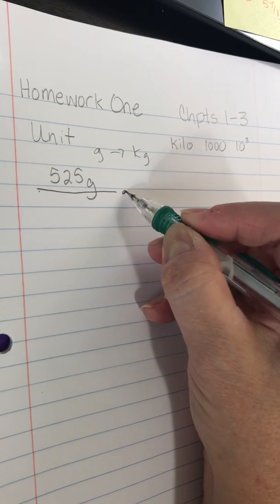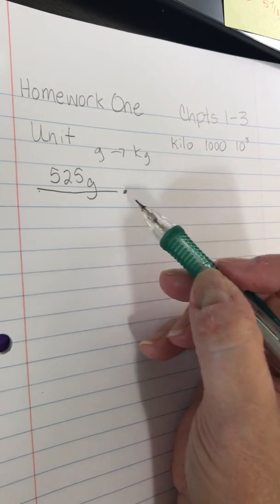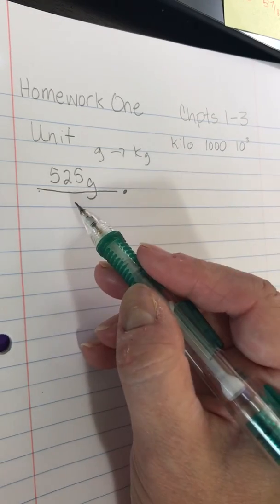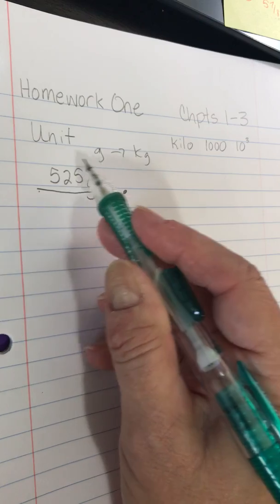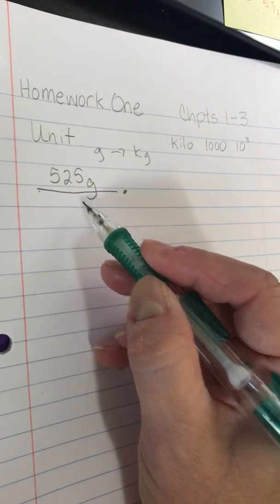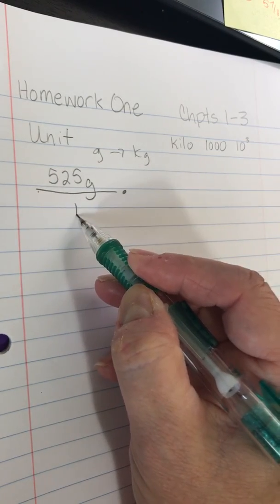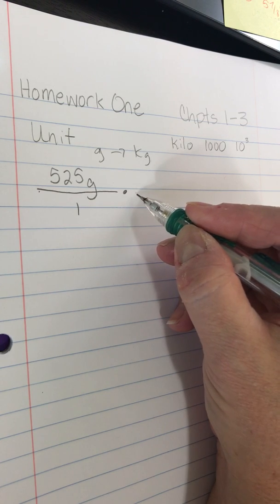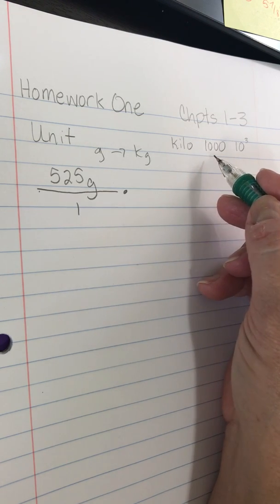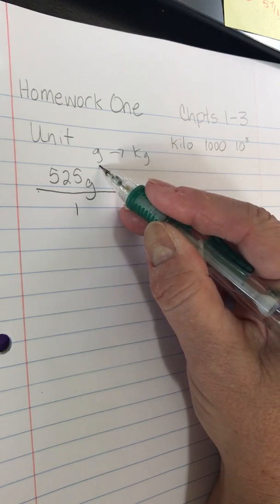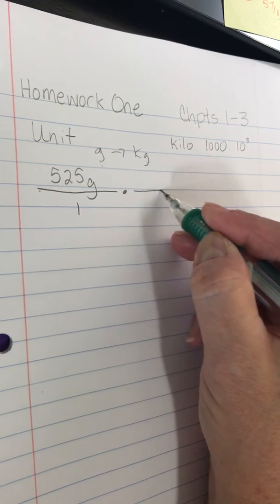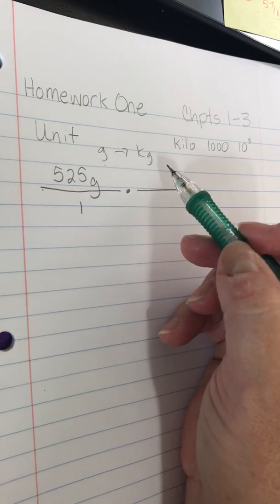That information can let us go from grams to kilograms mathematically by just putting the unit that we have at the beginning and the quantity over 1, because you can put anything over 1, and then using a conversion factor of the equivalency between the unit we are at now and the unit we want to go to. In this case, it takes 1,000 grams to make a kilogram.